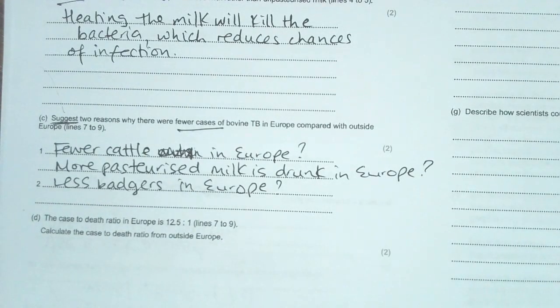And then maybe in Europe they have other ways of dealing with the infection in the infected cattle. Remember from fish farming, what do we do if a fish is infected? You know this. There's 2 or 3 possible things we could do. We could either remove the infected cattle, or we could give the cattle antibiotics. Well done.